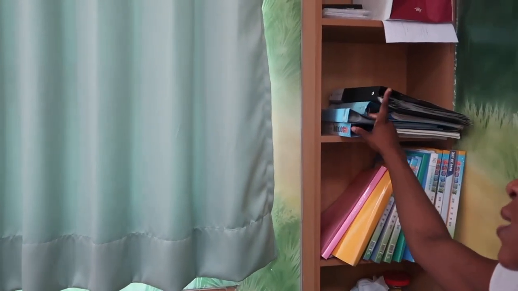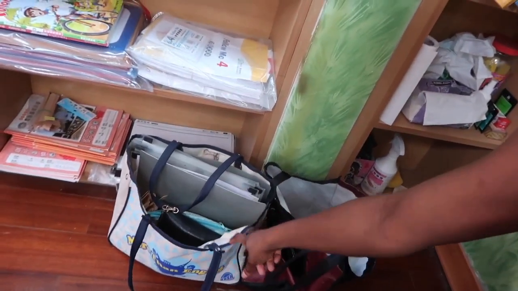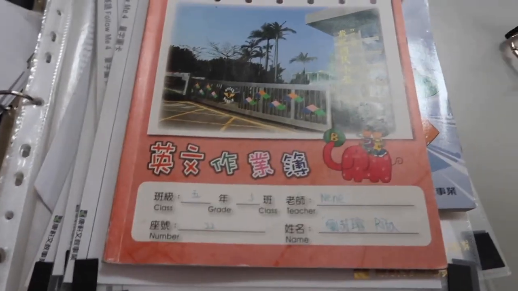I keep a separate folder for each grade. So again, I have grade 2, 4, and 6. Grade 6 is down here because I have class in a few minutes. So here is my folder. It's a mess, I know.